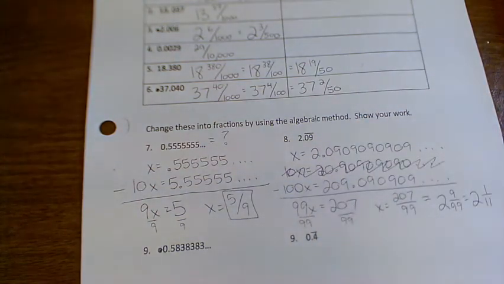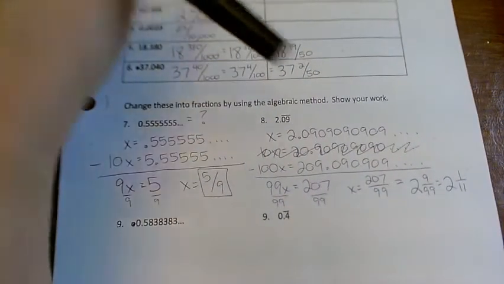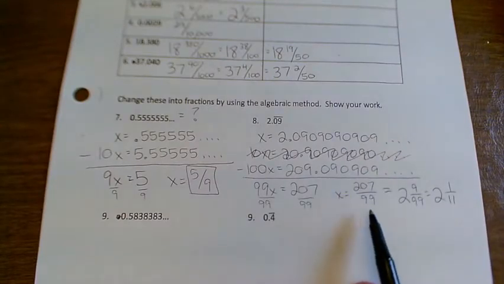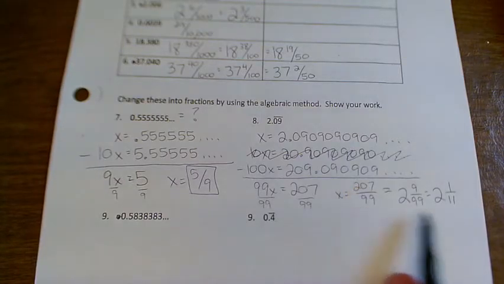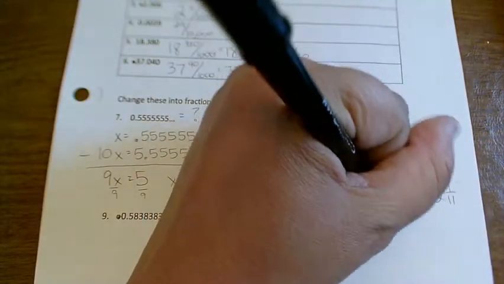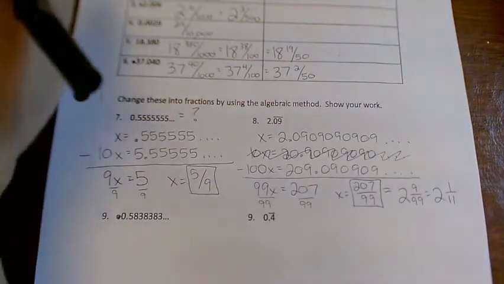Okay. So on your test next week, you can leave your answer unsimplified, because I'm just happy you got the answer. If you want to simplify, that is perfectly fine. But you can leave it like it is.